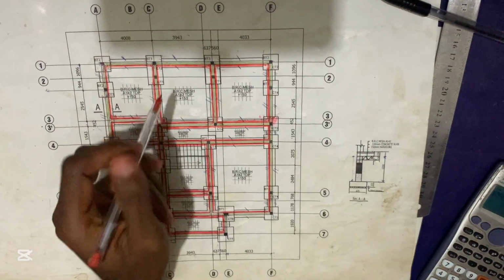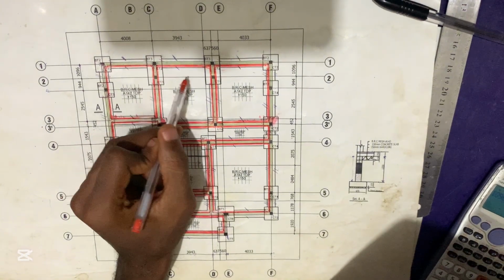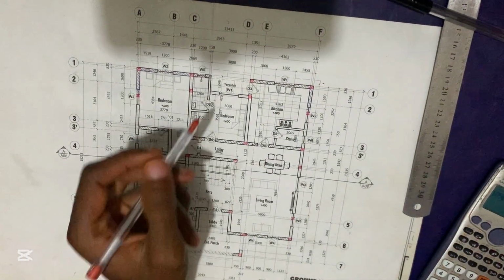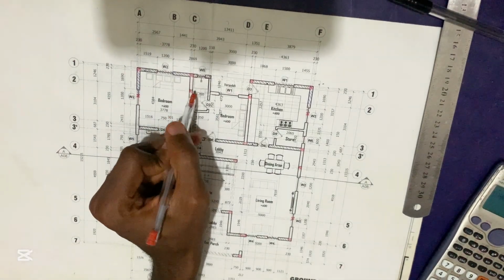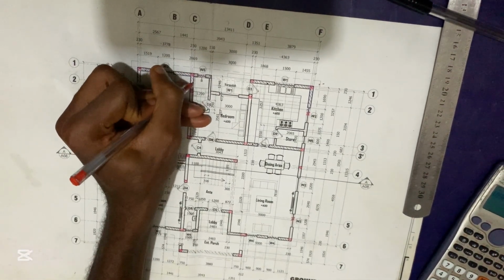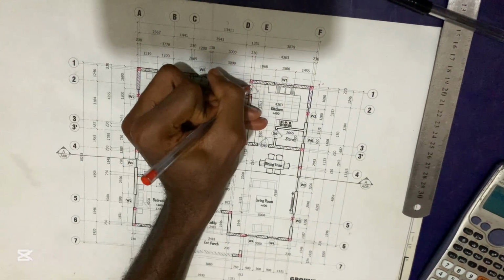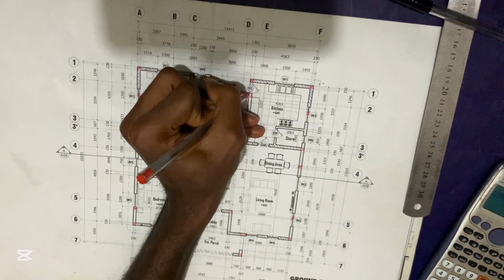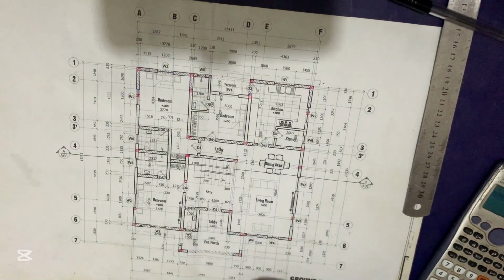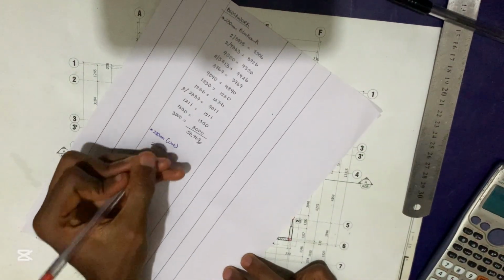Then we multiply by 2 to cater for this one and this one. The same thing applies here. This blockwork here is 866. We'll multiply it by 2. So we've catered for this one and this one. So that's 2 by 866.